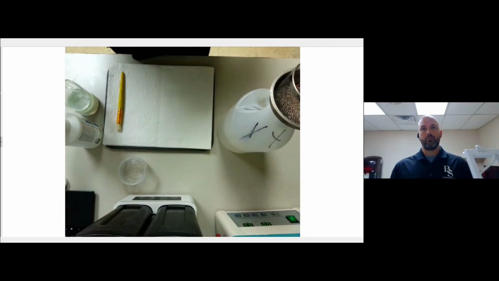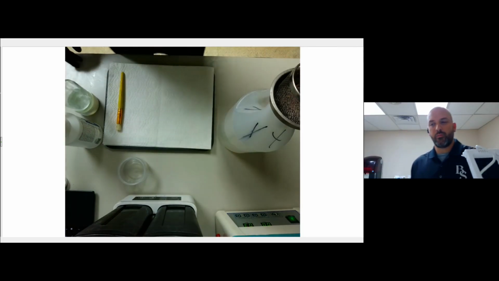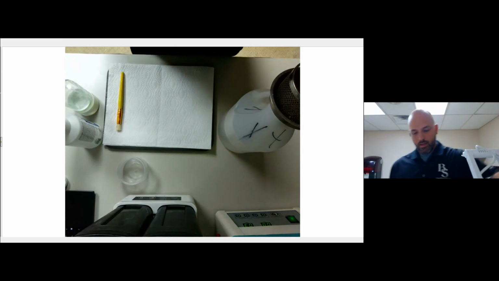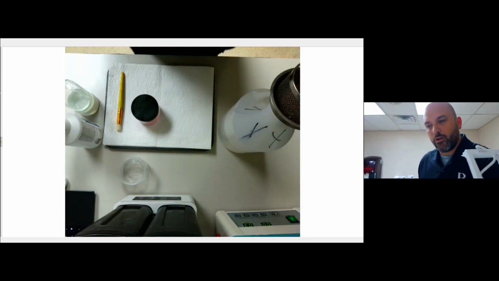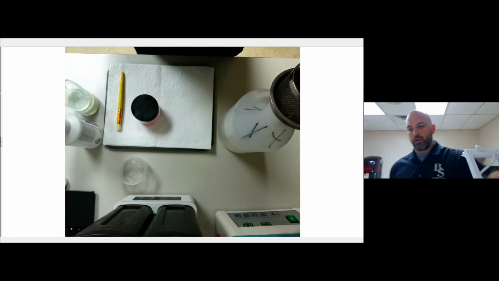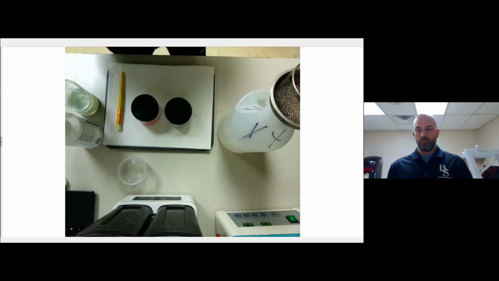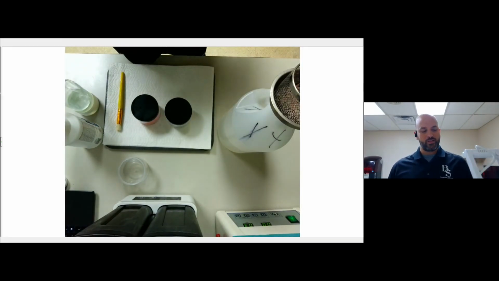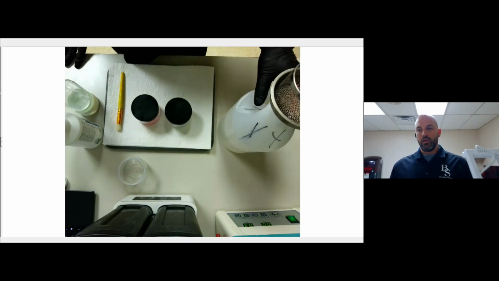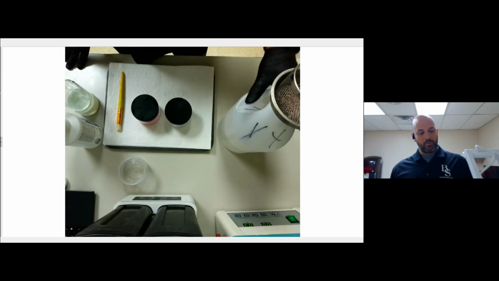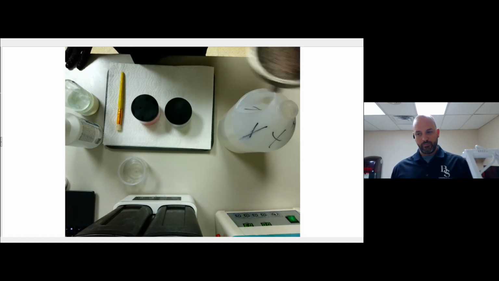All right, so now my alcohol baths are done. I'm going to pull these out of the ultrasonic here, and we're going to dump our excess. The way that I dispose of mine is I always keep the previous bottle of alcohol that I used up, and I put this filter system on it.